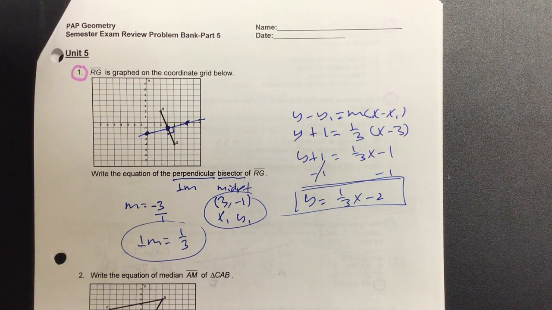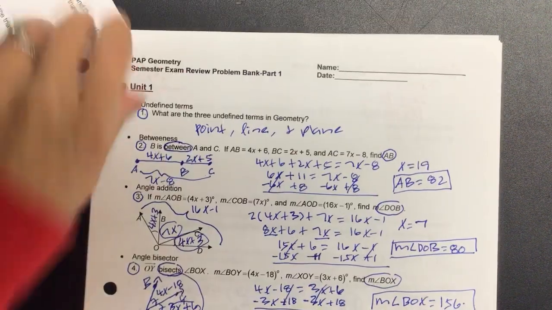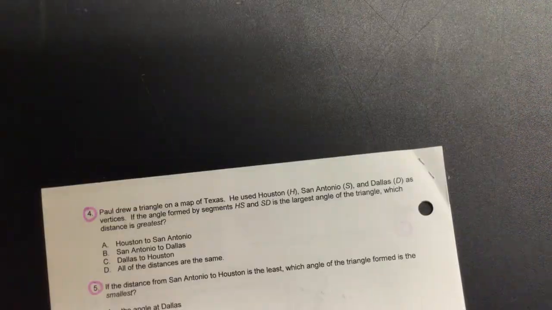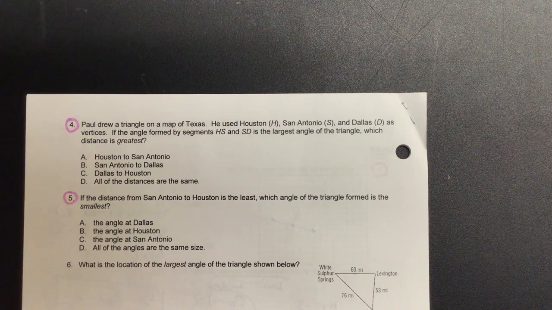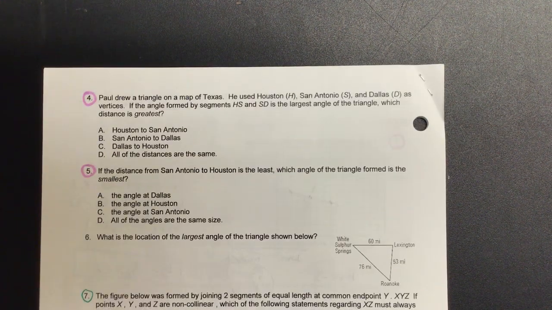Good? Okay, the next number is number 4. Presley, let's read. Solve a triangle on a map of Texas. Use Houston, H, San Antonio, S, Dallas, D as vertices. If the angle formed by segments HS and SD is the largest angle in the triangle, which distance is greatest?